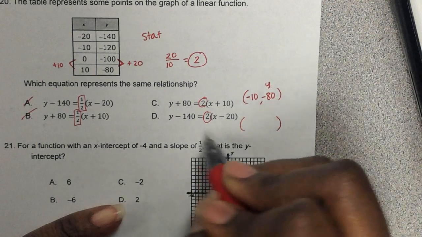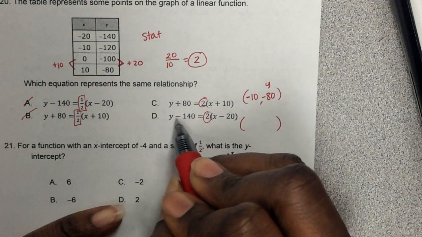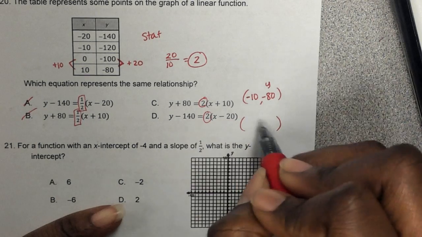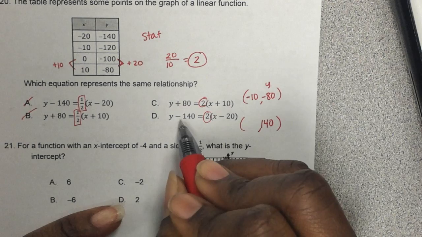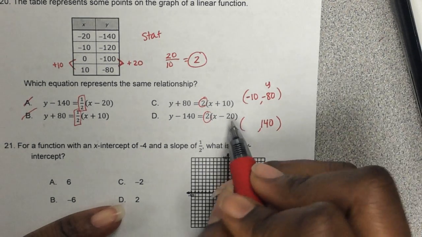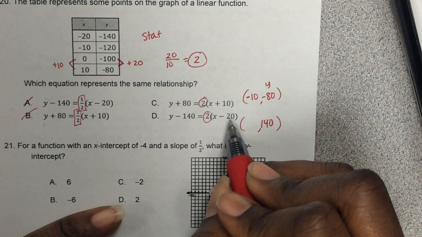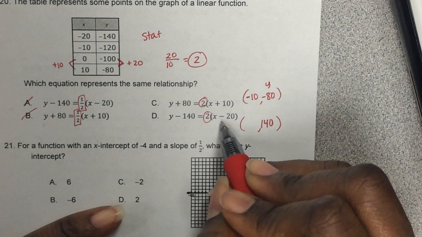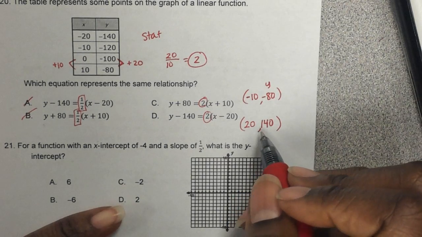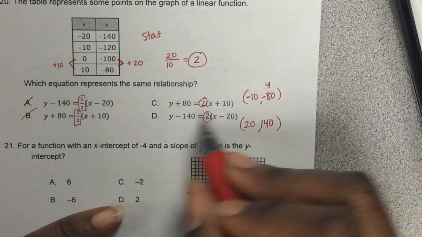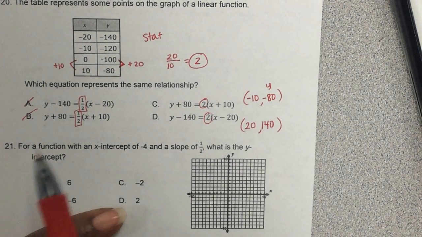So let's check this one. This y is saying minus 140, so it should be a 140 in the y spot, because it's opposite; subtracting 140 really means a positive 140. This one right here says minus 20, which means the 20 needs to be a positive 20. But that table does not show that, so that must be another mistake on the worksheet unless I'm totally tripping.